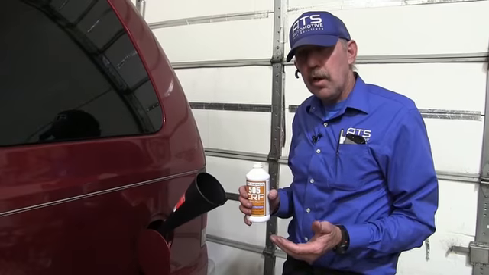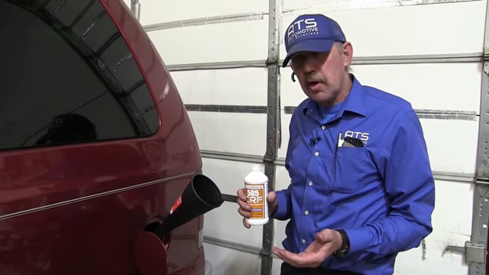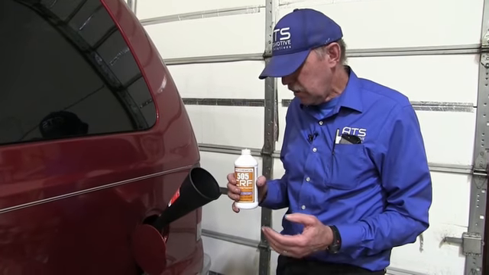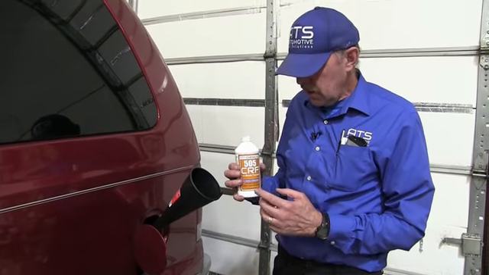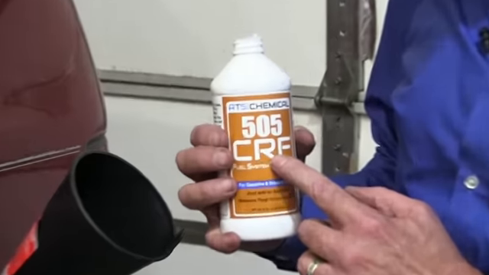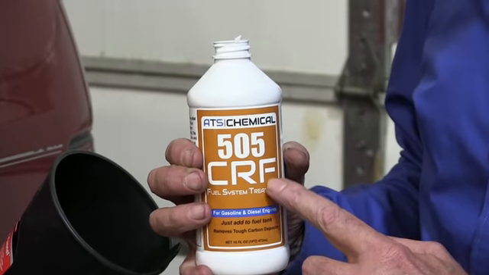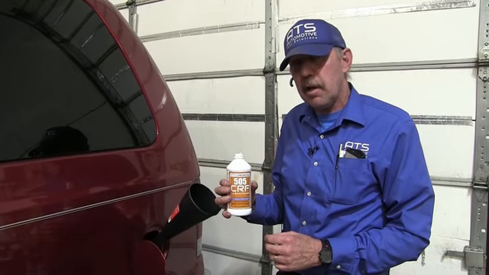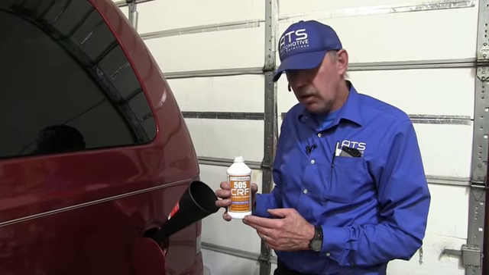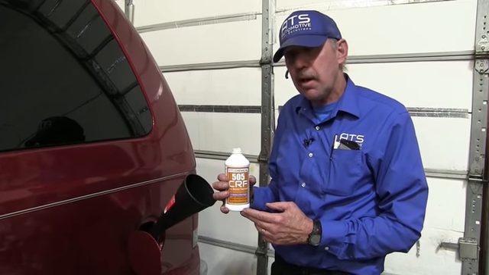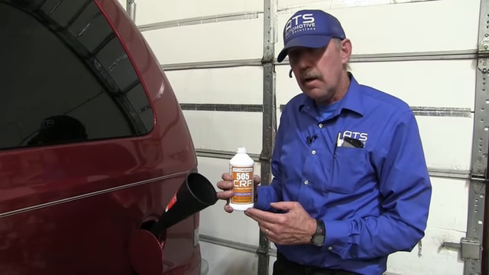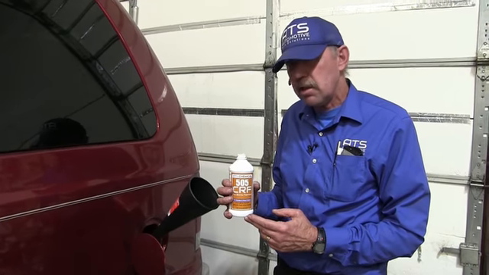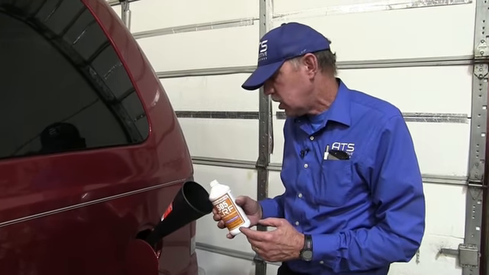Hey guys, we know the fuel injectors are partially dirty because the cylinders are lean. We can clearly see that on the scope. How I want to take care of that is 505 CRF, carbon remover for fuel. Now this is not based on PEF technology or polyethylenes. This is a totally different blend that actually solubilizes and dissolves carbon. This will actually clean the injectors and the carbon anywhere this gets, and since it's coming out of the injectors, it should clean the injectors.